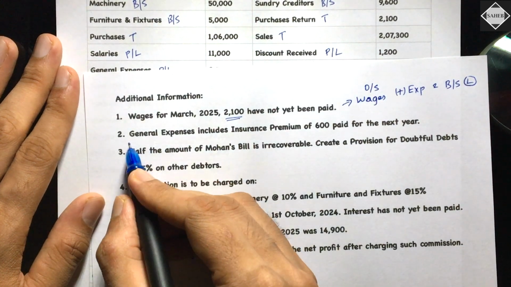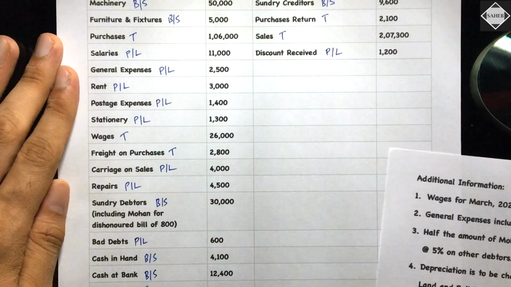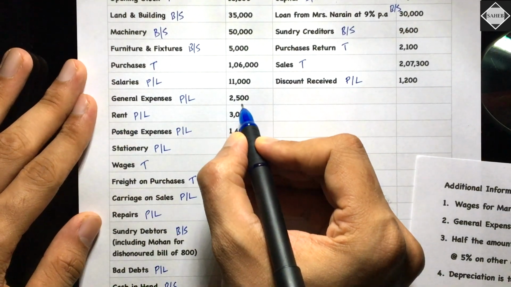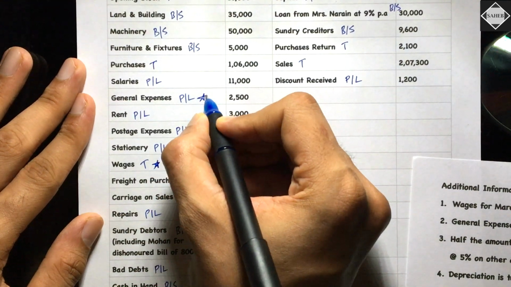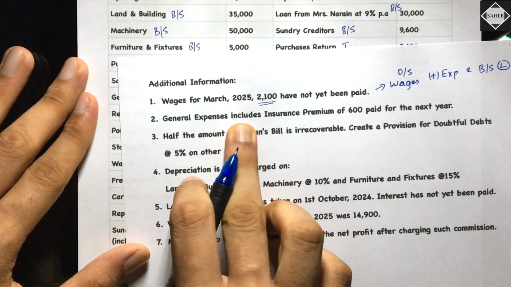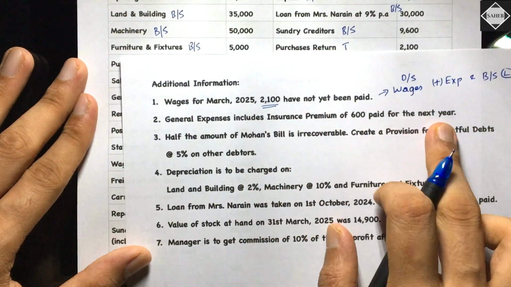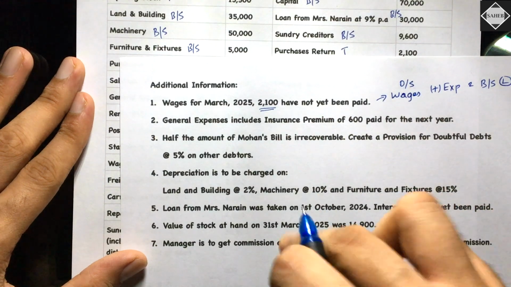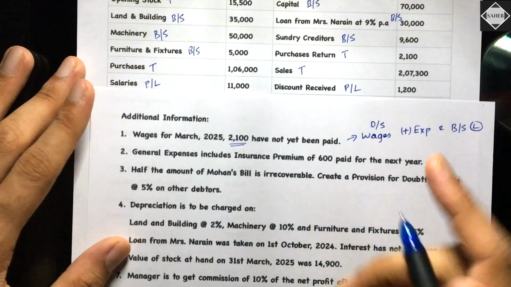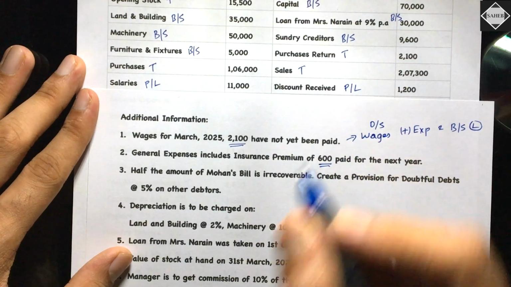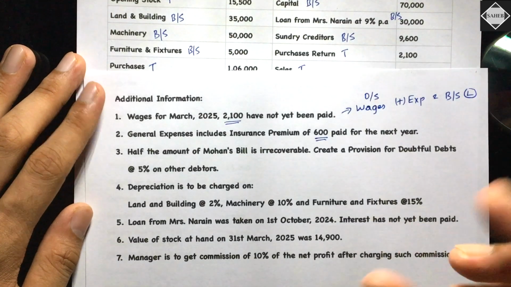Fine. Second one, general expenses includes insurance premium. General expenses, where do we have general expenses? Yes, 2,500. Now let me just mark, on wages we have an adjustment, okay, and general expense also we have an adjustment. What is the adjustment? They are saying it includes insurance premium, okay, of 600 paid for the next year. Next year expense we have paid right now. That means that is a prepaid expense. We have paid in advance. Yes. So this 600 which is there in general expenses, in this 2,500, that is prepaid expense.